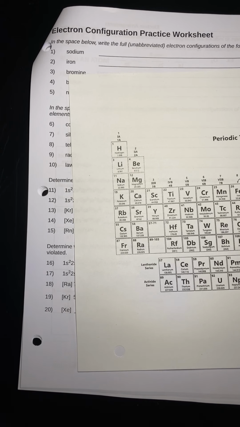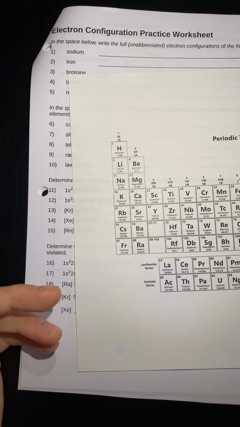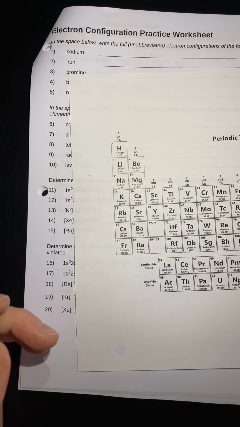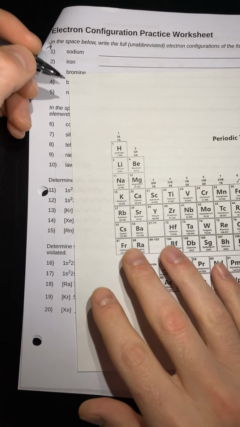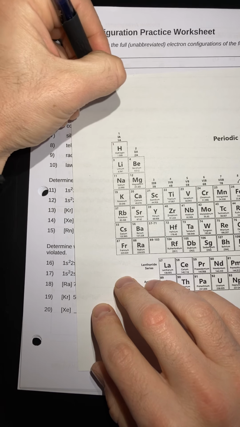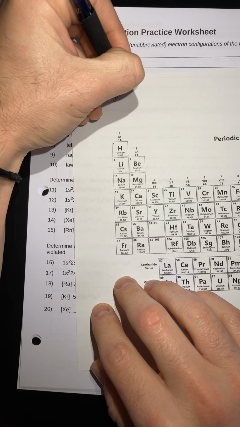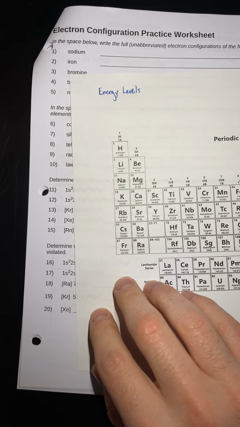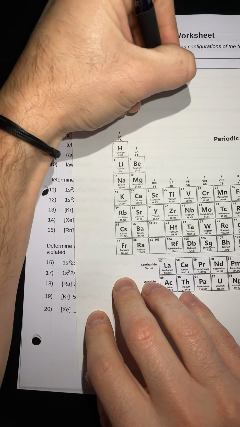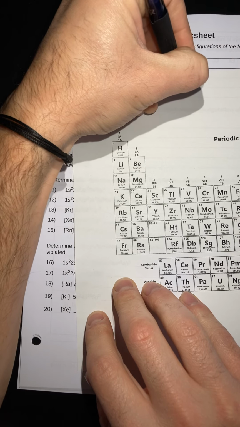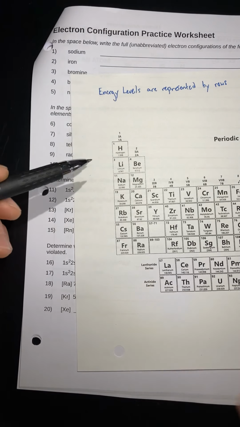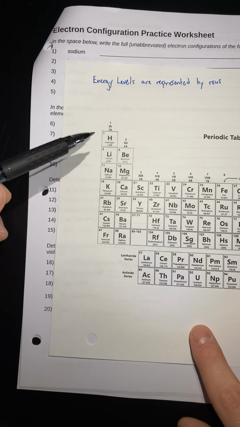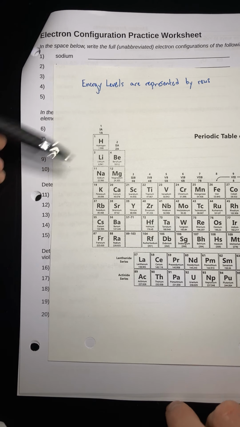Okay, here we go. All right, there's a few things I'm going to tell you about the periodic table. There's a reason that the periodic table was set up the way that it is. This whole process walks hand in hand with the way that the periodic table is set up. So this is what I want you to know. An energy level, okay? Energy levels are represented by rows, okay? Energy levels are represented by rows. So everybody know what a row is?